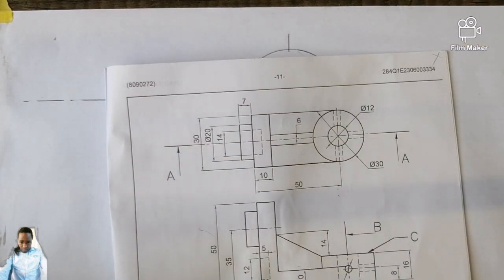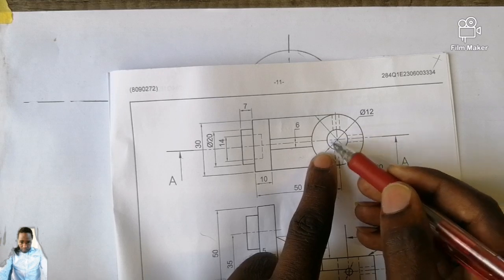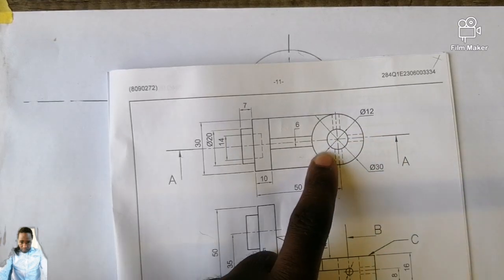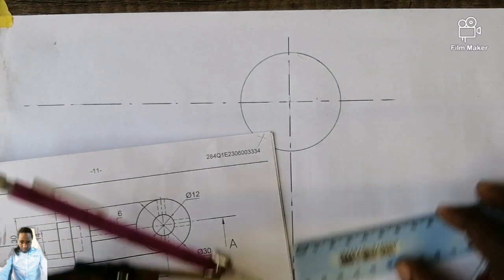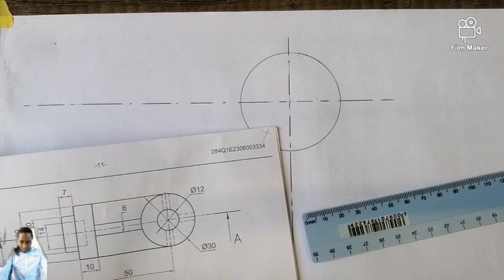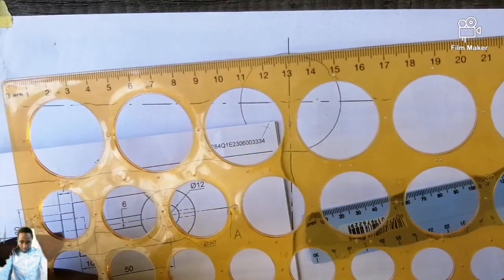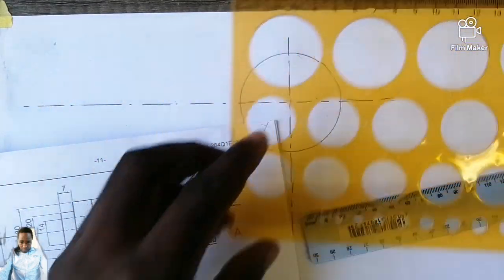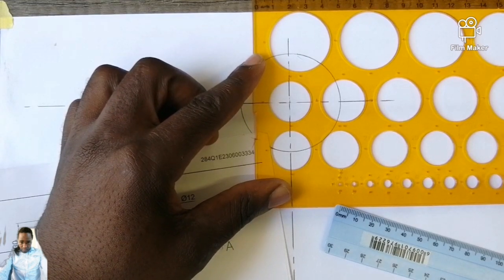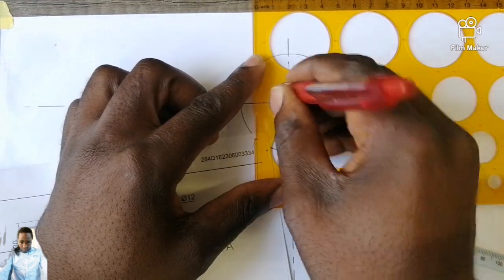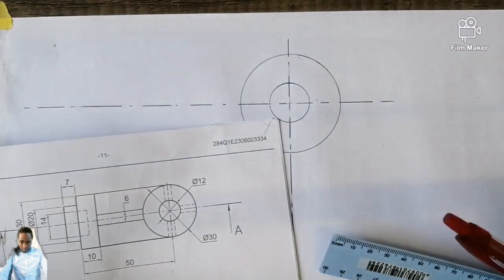Then from there I can draw the diameter 12. Open it to 12, which is diameter 24. If you have this type of ruler, you just look for diameter 24, which is this one. There you go, this is diameter 24.